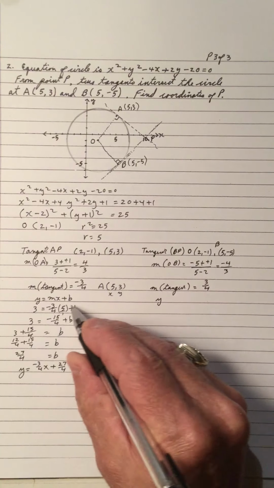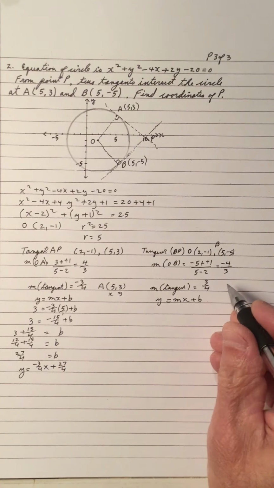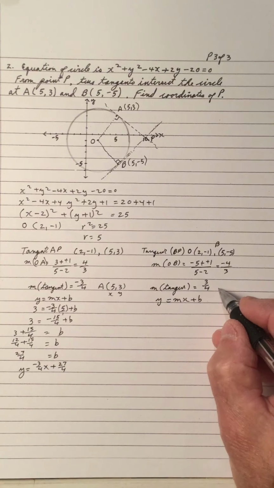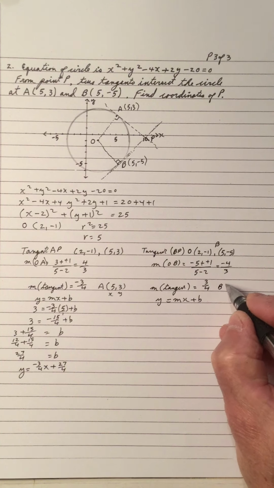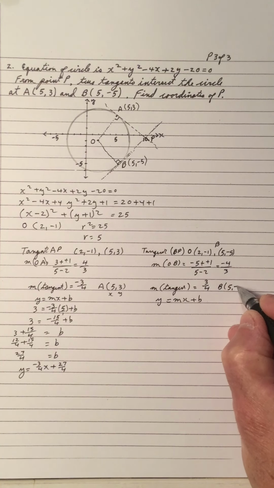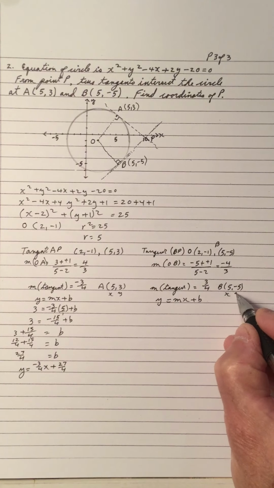Now, same as this one, and I'm putting them parallel to each other, side by side. So the point that we have, this tangent is going through B. So B is (5, -5). So that's x and that's y.